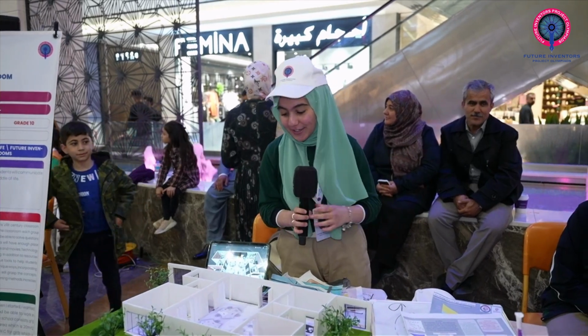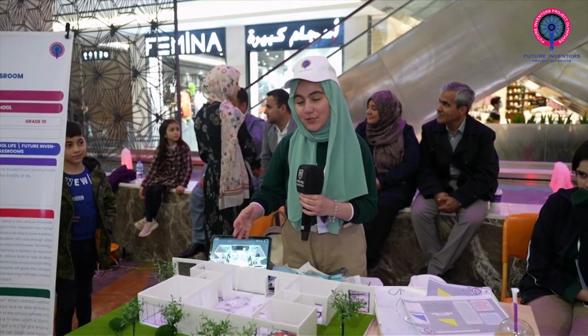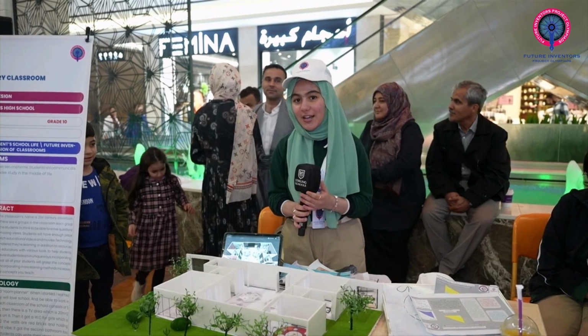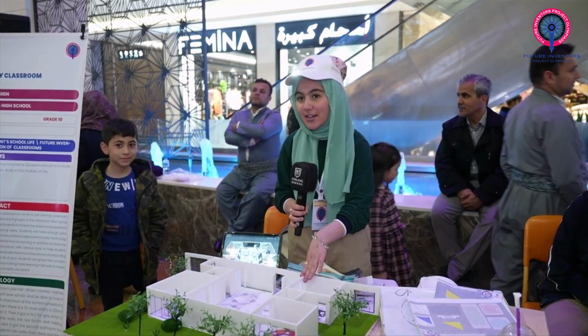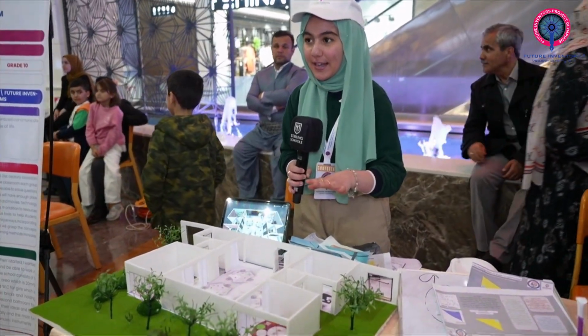I have designed a classroom that is called the 21st Century Classroom. This classroom is from an international school. In international schools and in European schools, each student takes up 2 meters square, and this is a classroom from an international school that consists of 5 main areas.